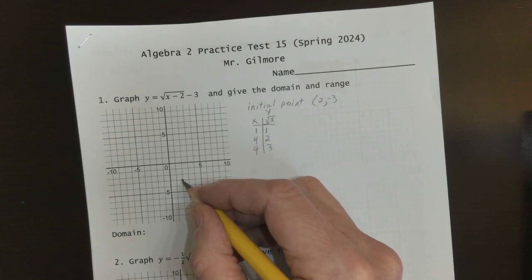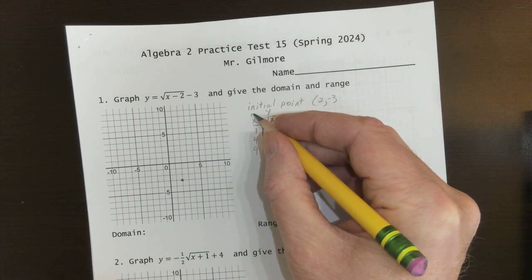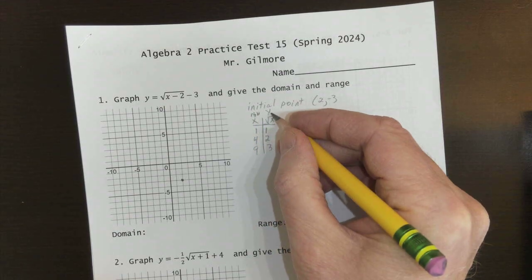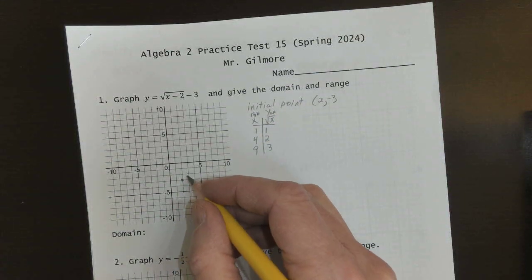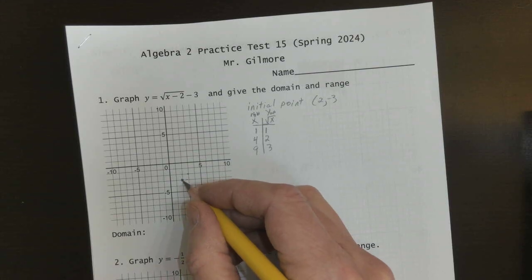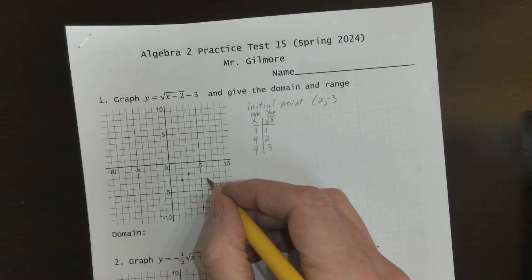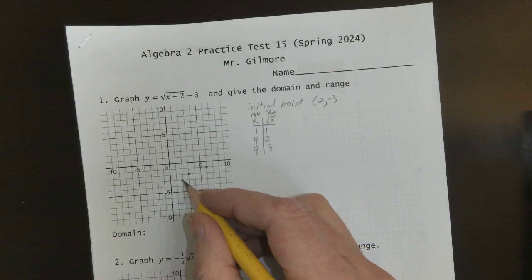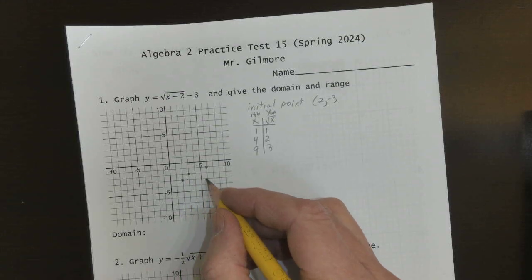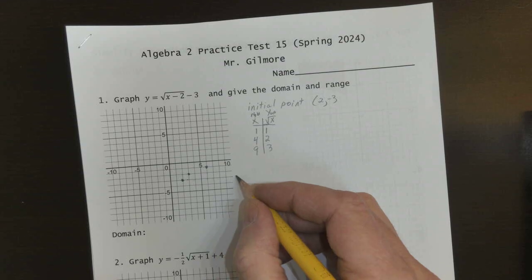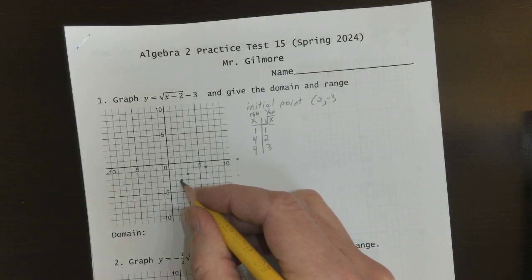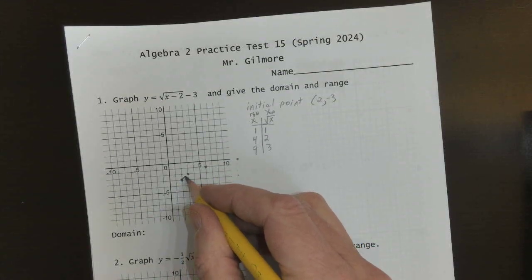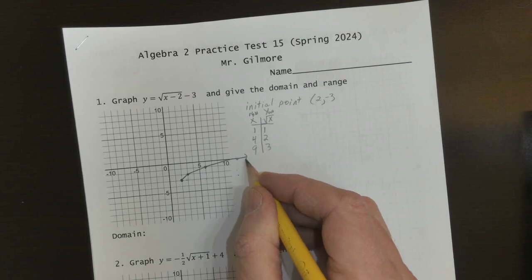Okay, so from the initial point, this is right, and this is up. So go right 1, up 1, right 1, 2, 3, 4, up 2, right 9, 1, 2, 3, 4, 5, 6, 7, 8, 9, up 1, 2, 3 is here. So it starts here, that's the initial point, the starting point, and goes to here.